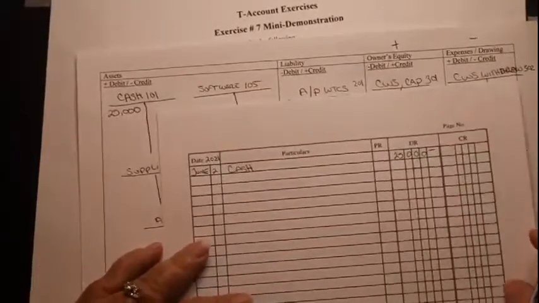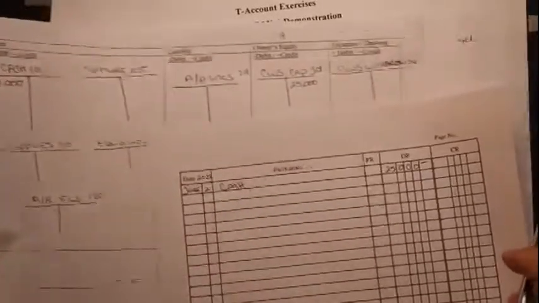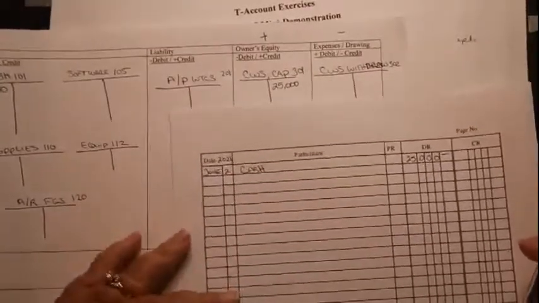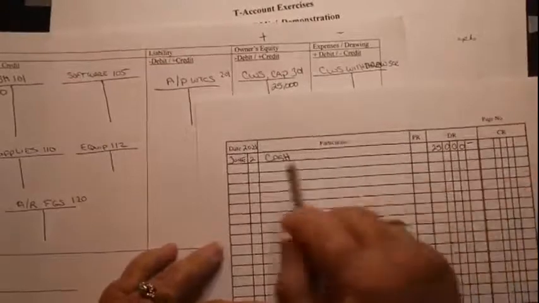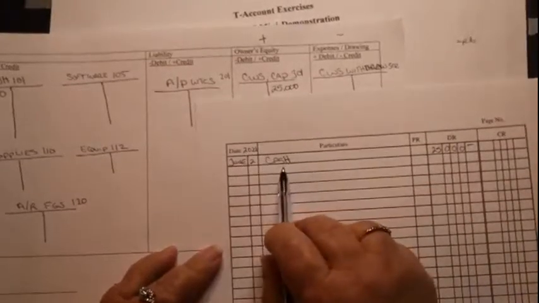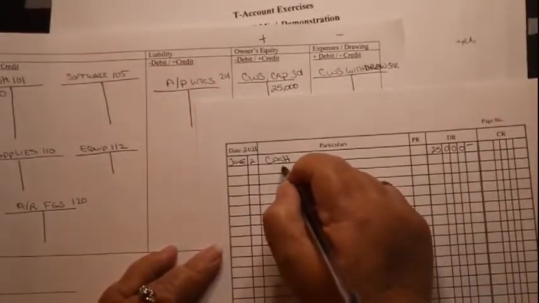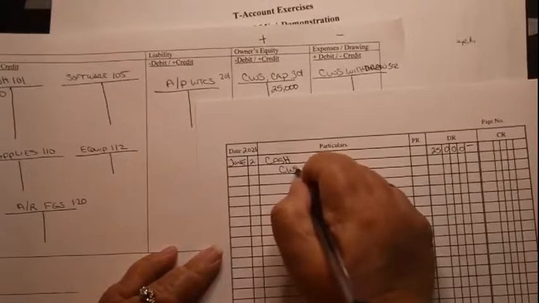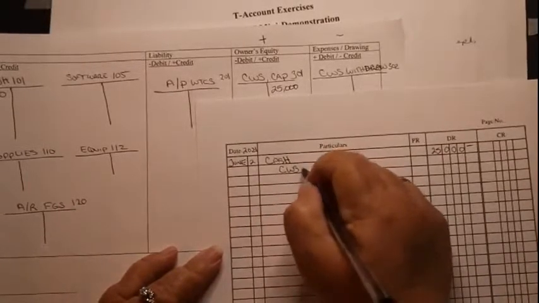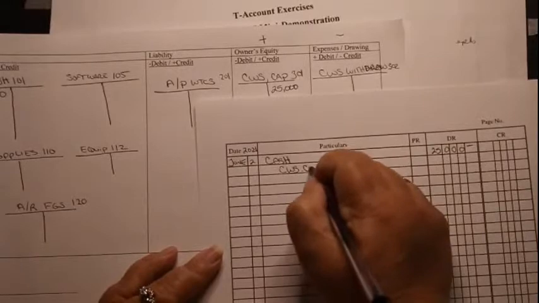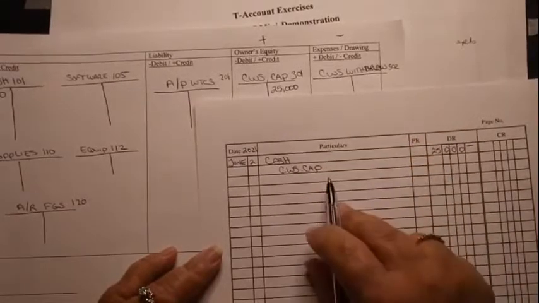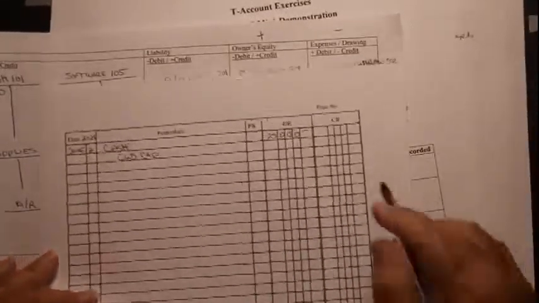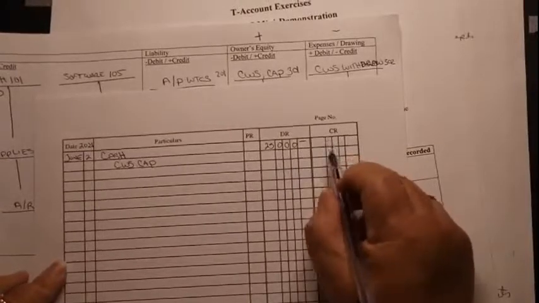All right. What other account got affected? Our capital, right? So from here, I'm going to indent a little bit, and I'm going to write CWS, for Cliff's Web Services, capital. And do we debit or credit it? We credited it, right?